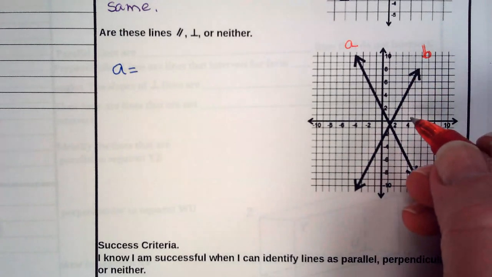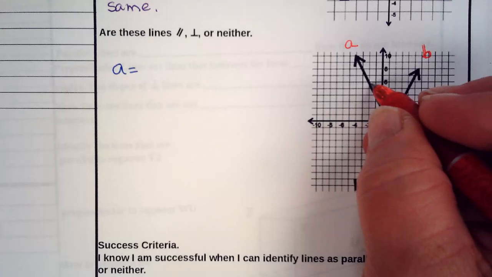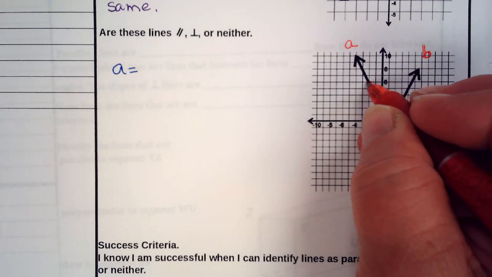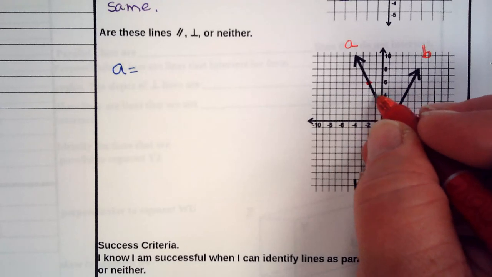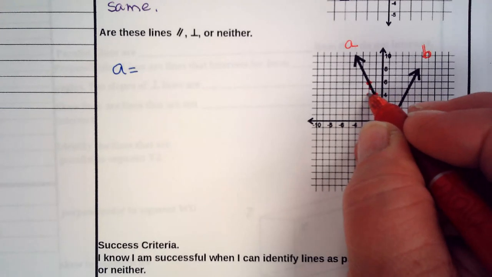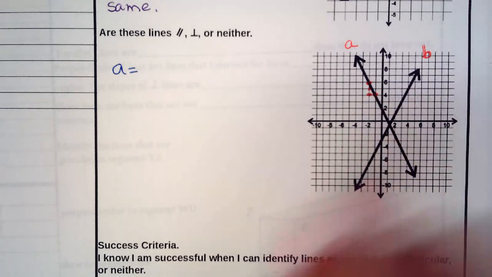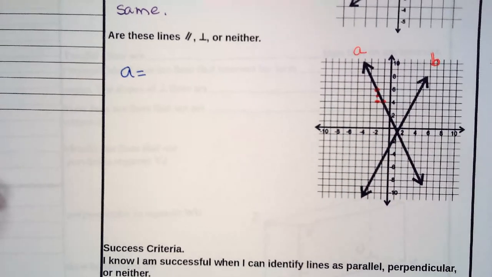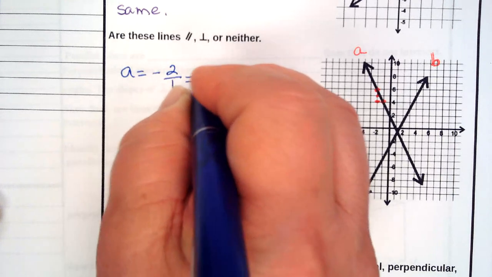I have to find the intersection of two boxes. So if I'm looking right here, looks like the intersection. I come on down, right here looks like another intersection. I go down 1, 2, I go right 1. So that is negative 2 over 1, which gives me negative 2.